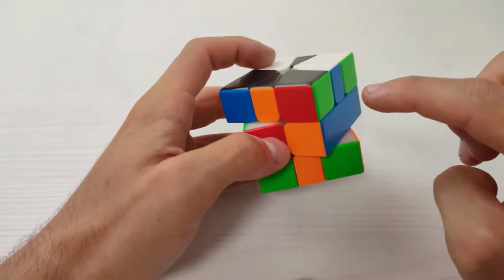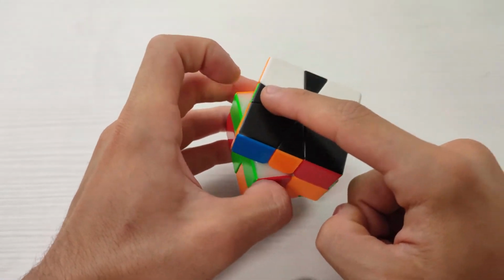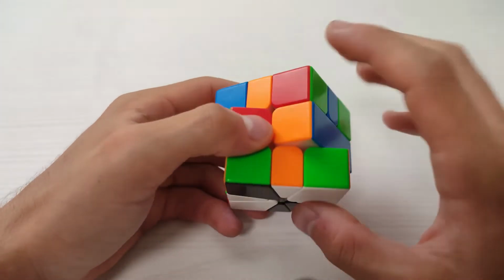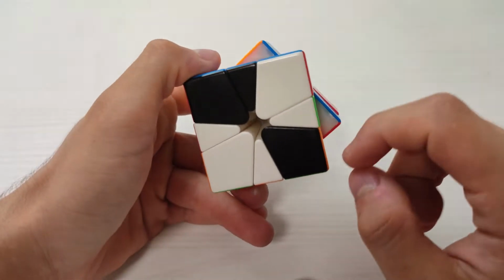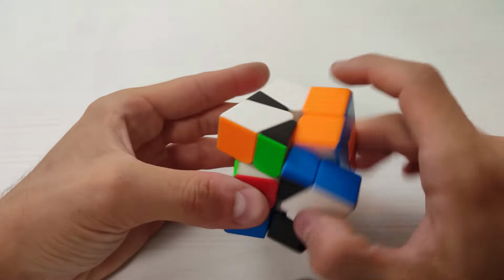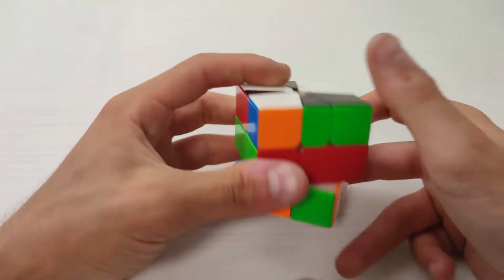If the edge is opposite to the corner, what you want to do is that you want to take this edge right here and pair it with this corner. And after that, you simply want to finish the block. You can do it from the back as well. So take this corner here, pair it with the edge, and then just finish the block back there.